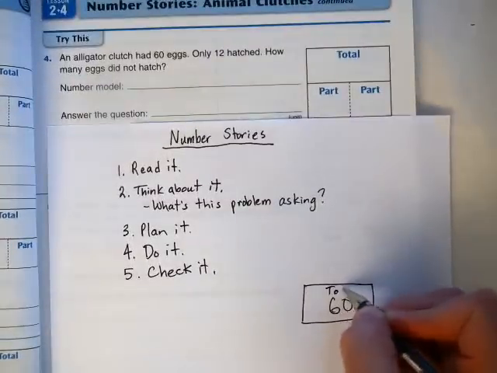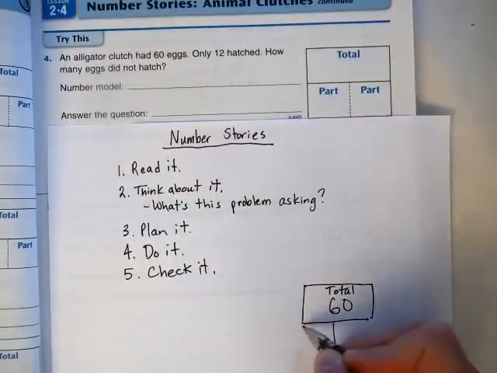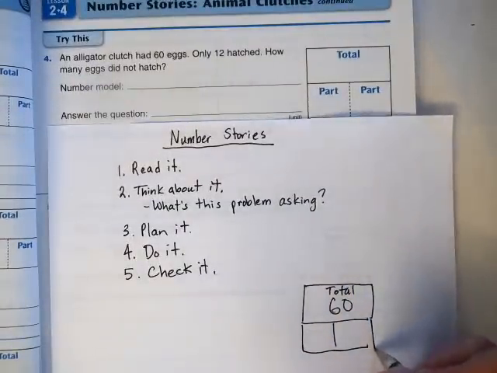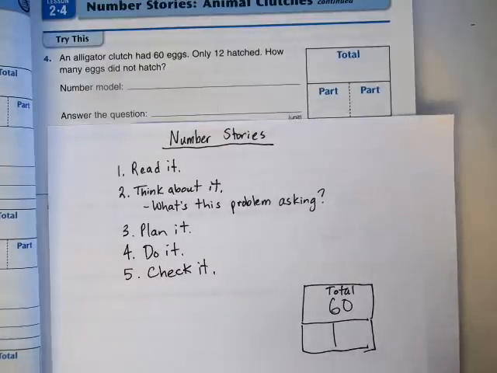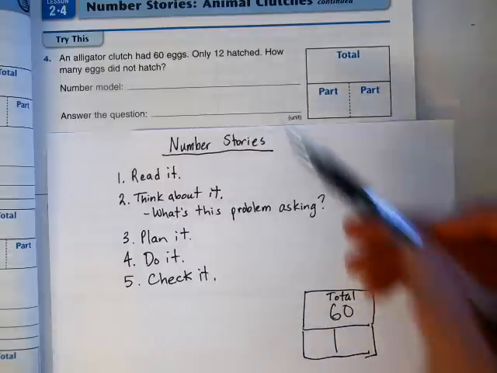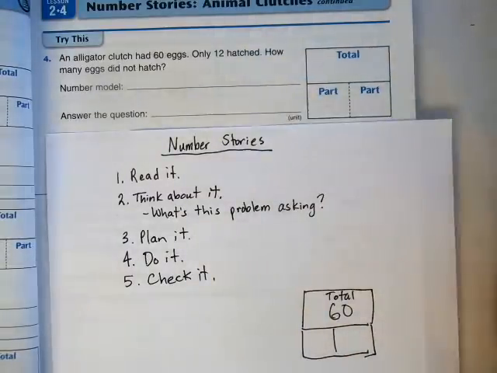If I make a total, just so you can see. And then, I don't want anyone writing right now. I want you all focused and paying attention, okay? So, my total would be 60. If only 12 hatched, how many eggs did not hatch?